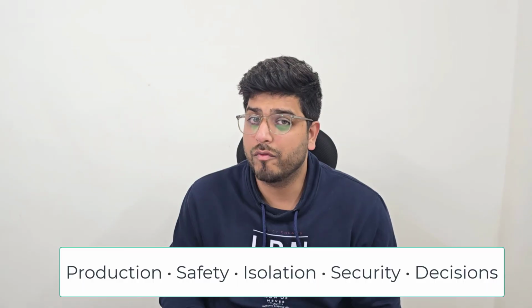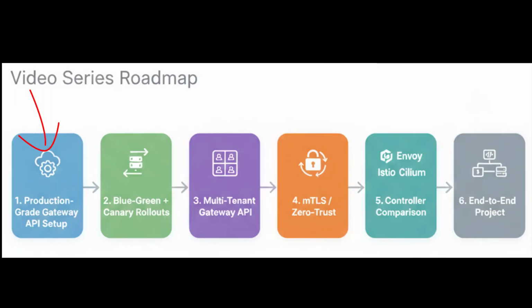So phase 3 focuses on 5 big areas. First, how to structure Gateway API properly for production, not for demos. Then how to ship changes safely using blue-green and canary strategies. Next, how to design multi-tenant setups where different teams or customers don't break each other. Then how to move towards zero trust with mTLS. And finally, how to choose the right Gateway API controller based on your requirement and your use case.